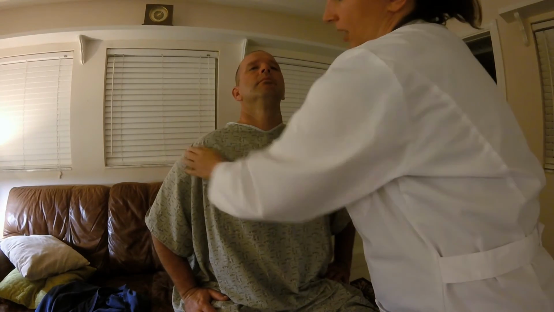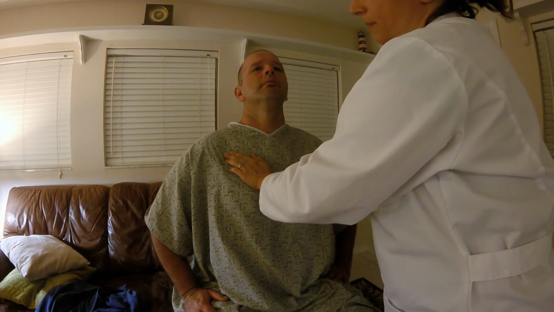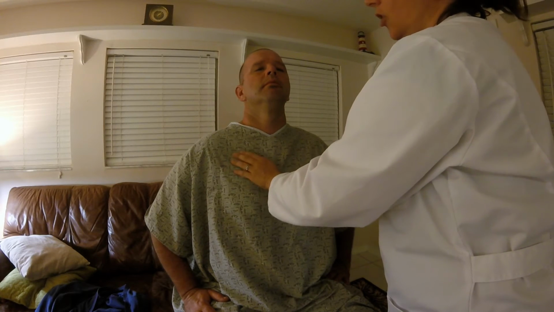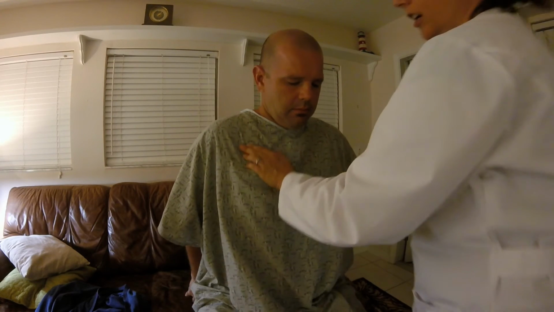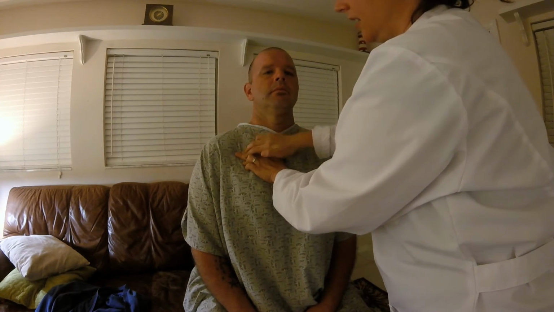I'm able to appreciate where his bone structure is through this gown. I'm also going to be percussing in a systematic movement, just to see if there's any hyperresonance or crepitus or any areas that shouldn't be flat that are. And I'm just going to be assessing each side.